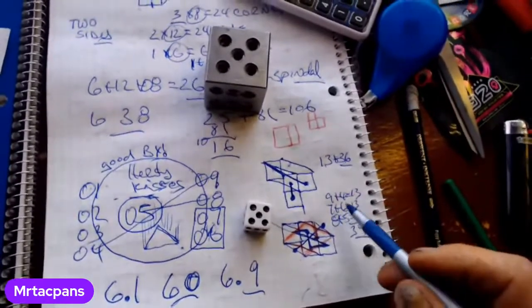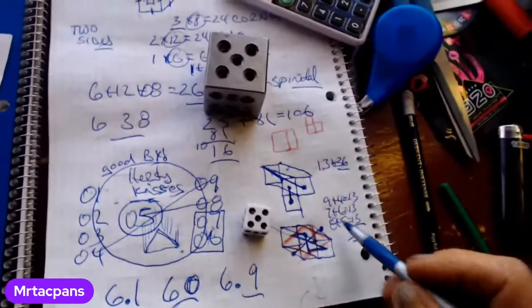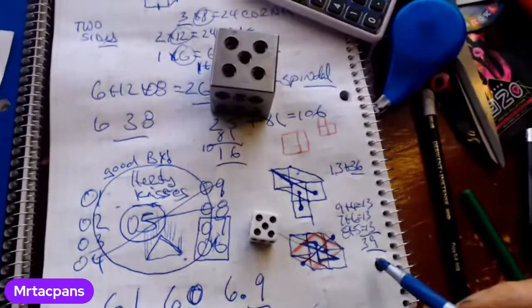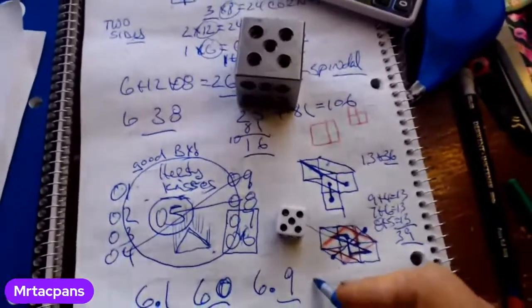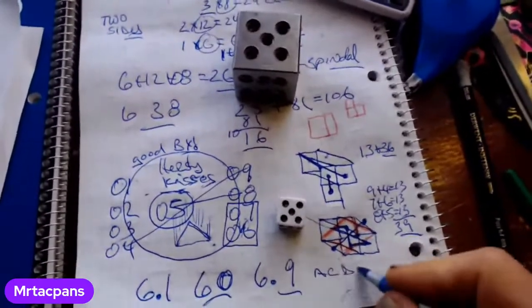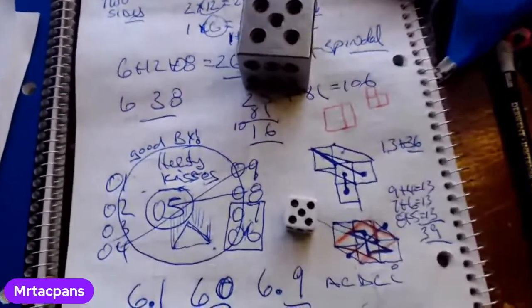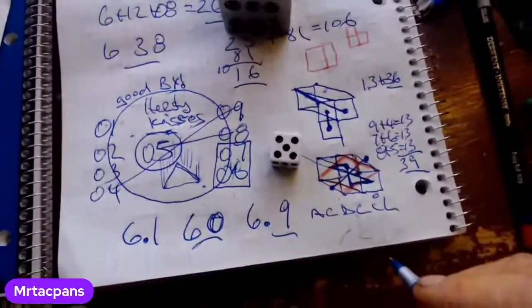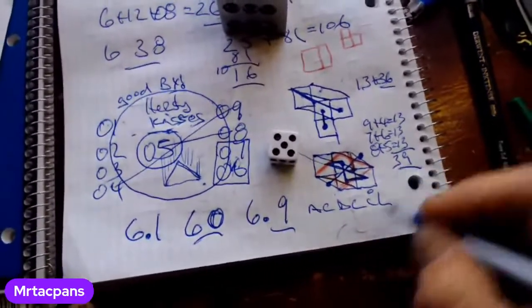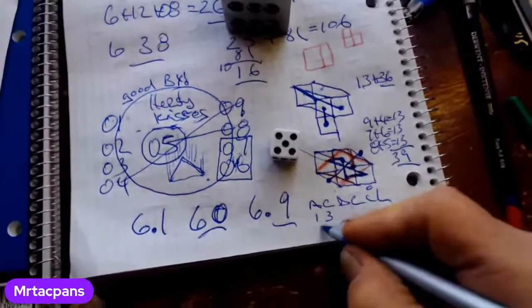9, 4, 8, 5, 7, 6. There is no 10, 3. These 13s will continuously create AC, DC, I, L. AC DC I L, excuse me. The L is because the AC is the 1, 3.